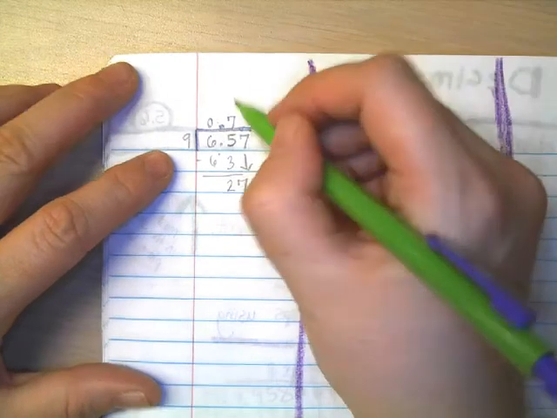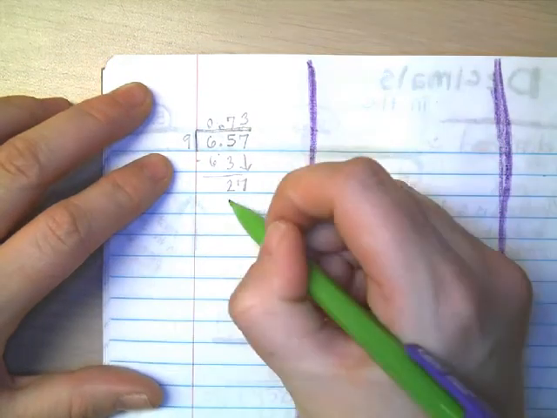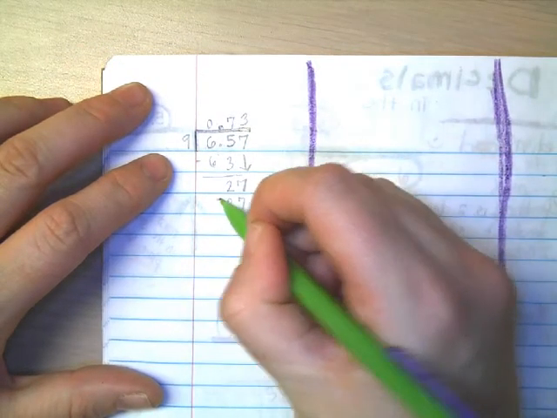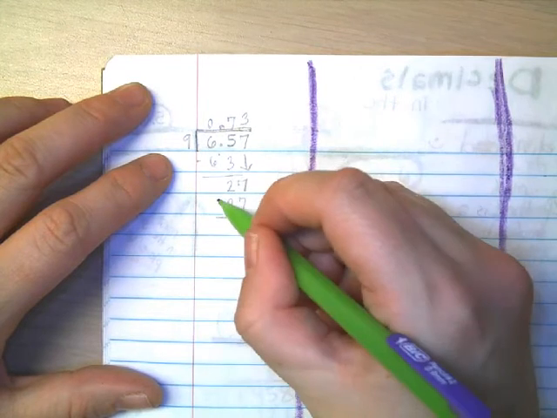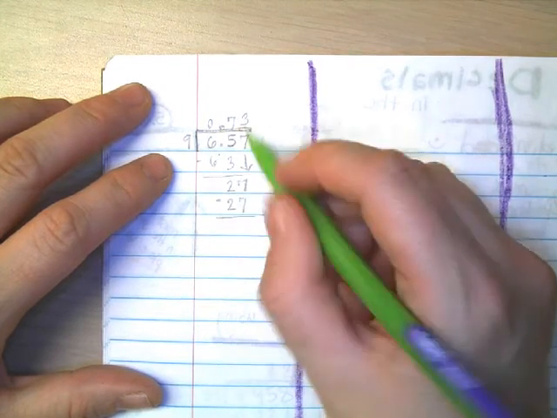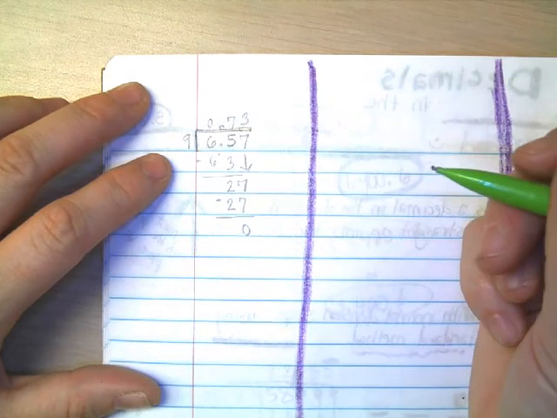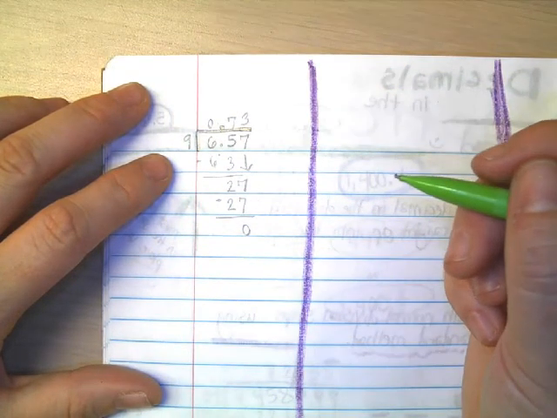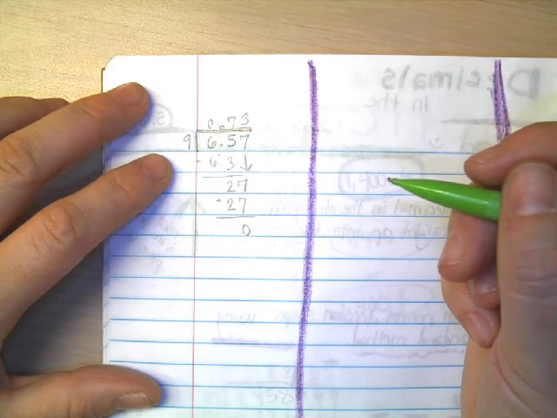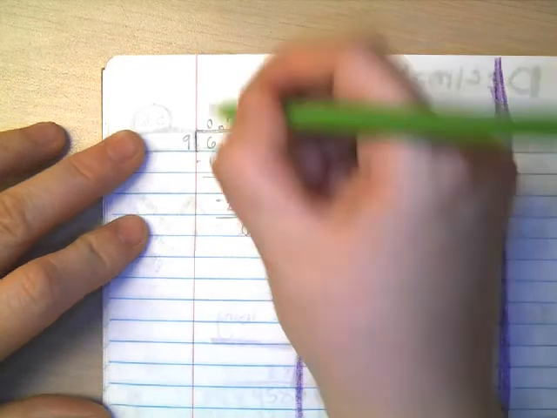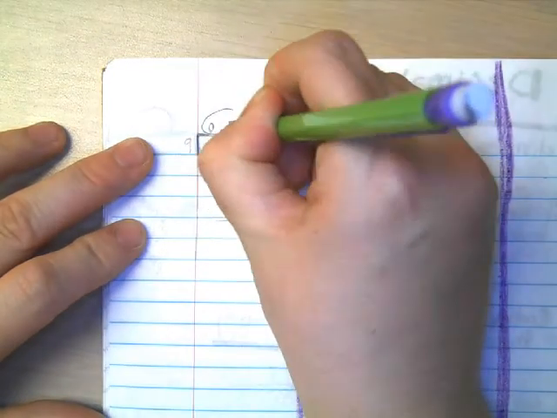2. And the next process of division is to bring down the next number. Okay, you start over. 9 goes into 27 exactly 3 times. So I finish out my division and my subtraction, showing that it's a 0, because 9 times 3 is 27. So what is my answer?